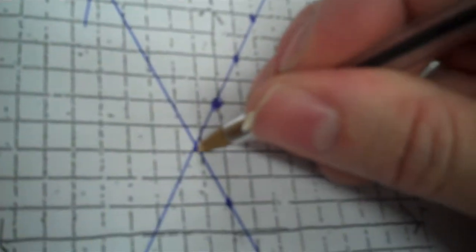My graph is not the greatest here, I will admit. They cross here. I'm going to estimate where that's at. On x, I'm at about negative 1. If you're closer to negative 2, then put that. Then at y, I'm at 3. So negative 1, 3.